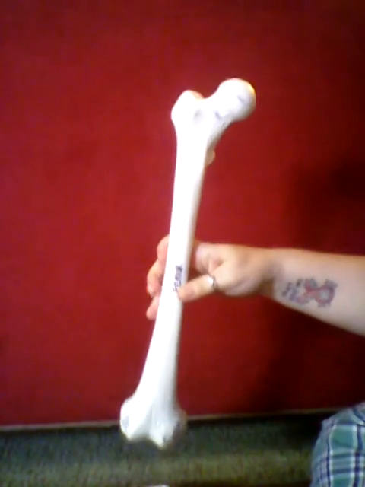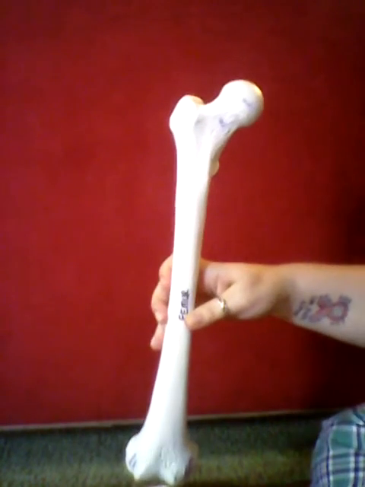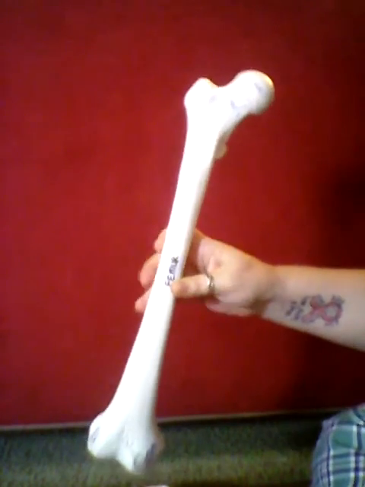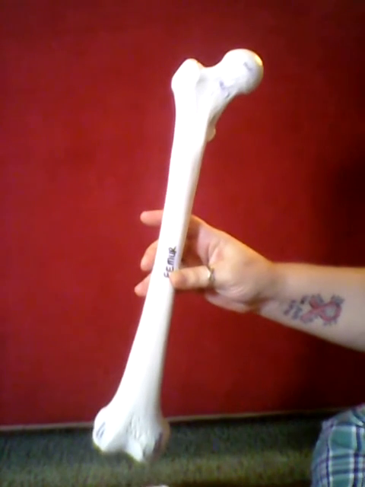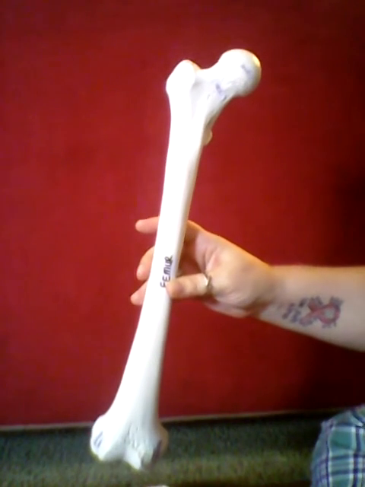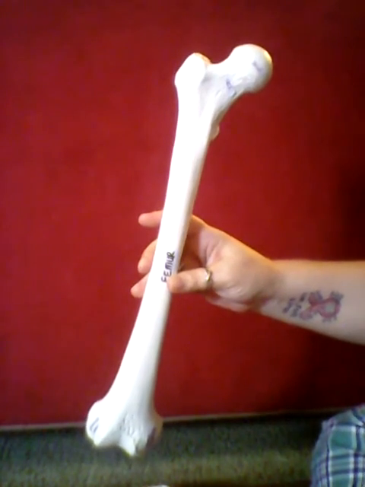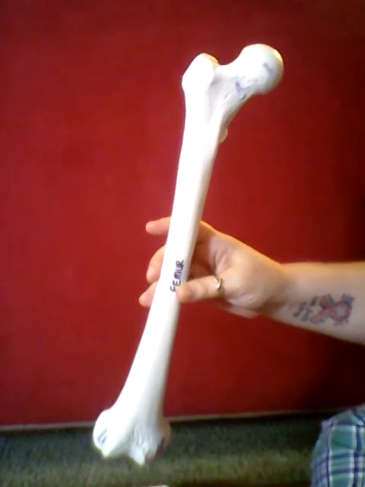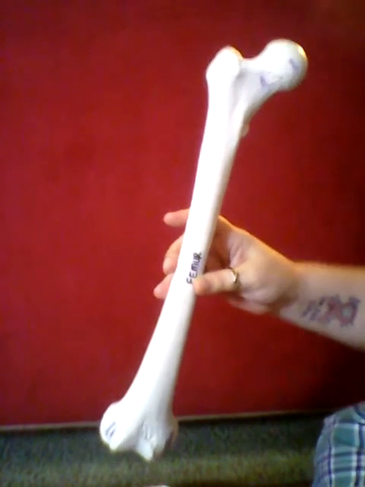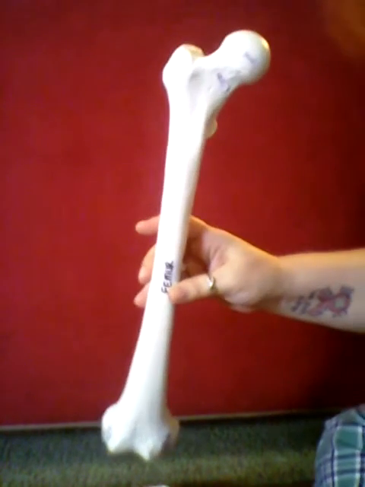So then we come to the largest bone in the body, and that is this. It's the femur. The femur is a very large, very massive, very heavy bone. It's found in the thigh, and the femur has many structures on it that you will need to familiarize yourself with. The first of which is the fovea capitis.